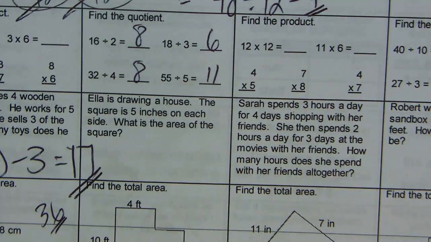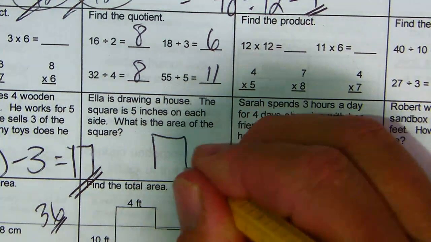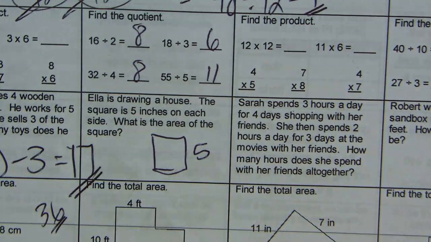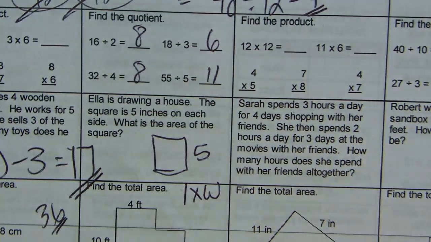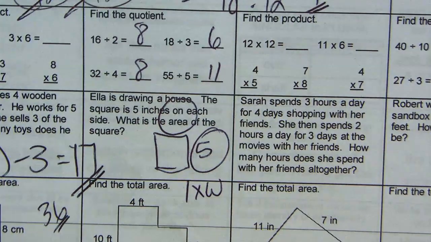Ella is drawing a house. The square is 5 inches. What is the area? Does anybody remember the formula to find the area? What's the formula to find the area of something? Oh, not good. Crickets. Length times width. You're just going to multiply the two sides.